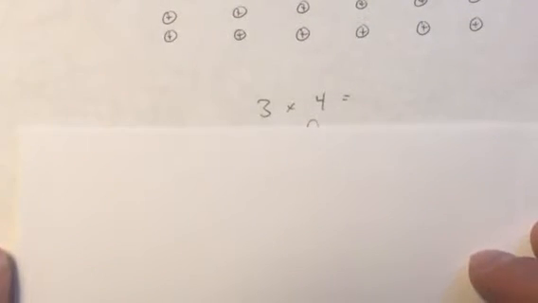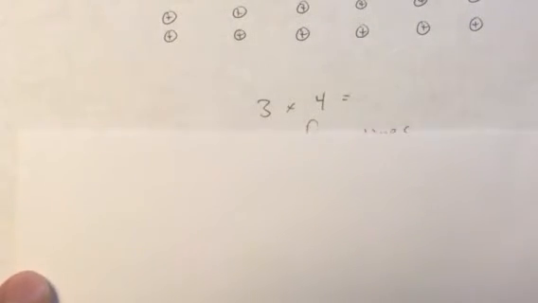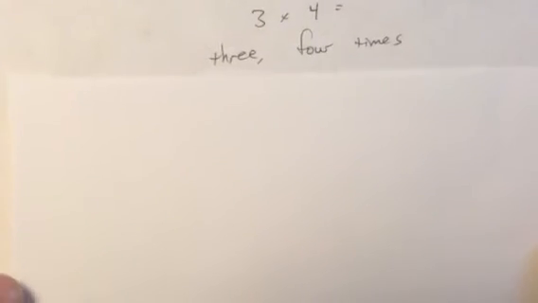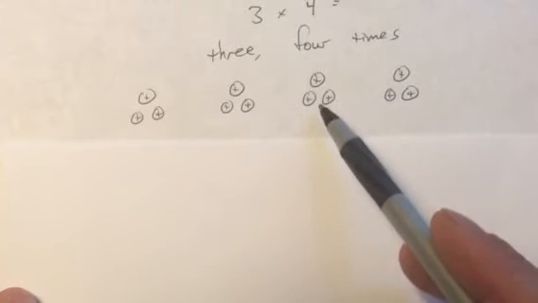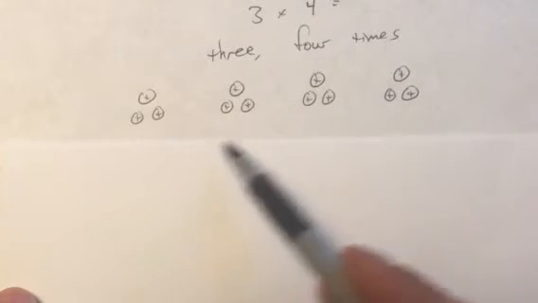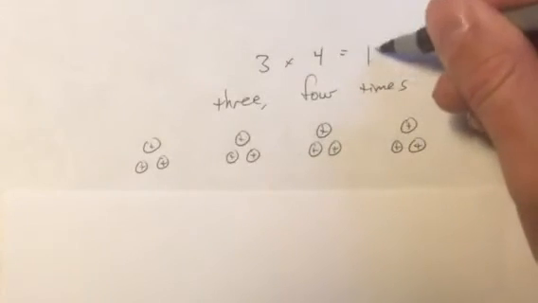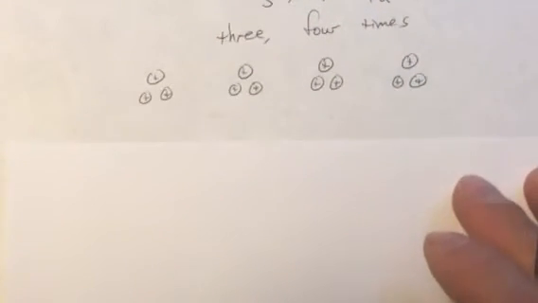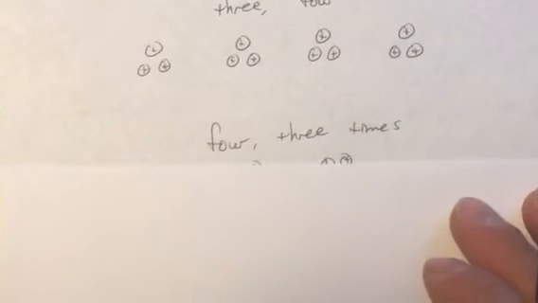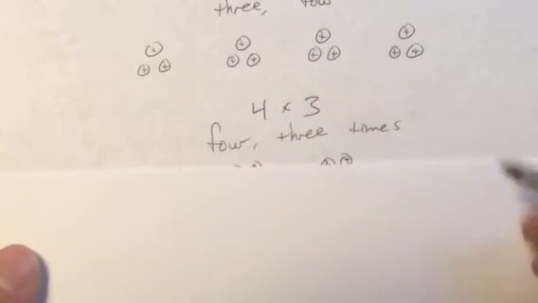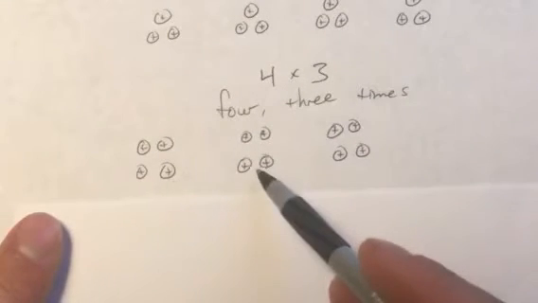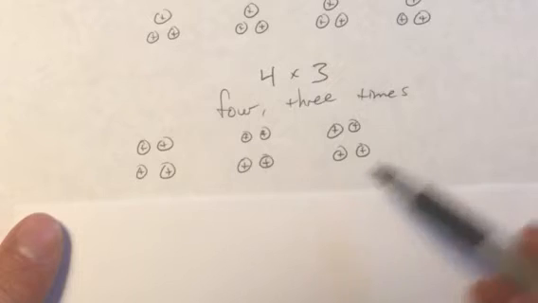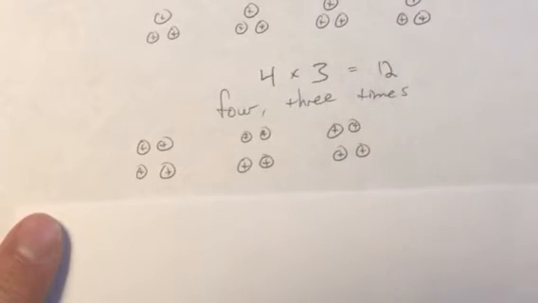If we go to 3 times 4, if you think of it as 3 4 times, a visual is this: 3 once, 3 twice, 3 3 times, 3 4 times. And of course, that's also equal to 12. The opposite is true. If you have what we would call 4 times 3, you'd actually say 4 3 times, and that looks like this: 4 once, 4 twice, 4 3 times, and there we have that as 12.